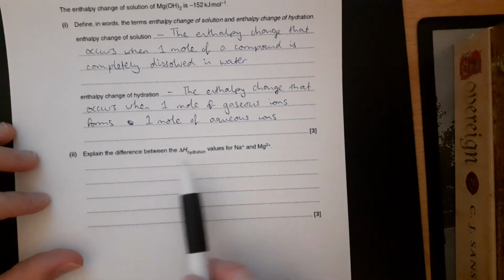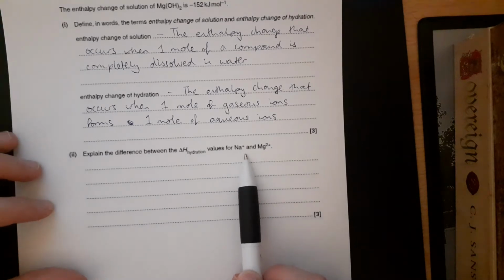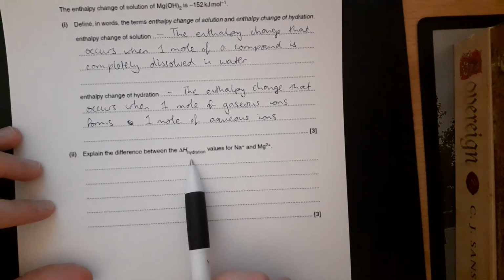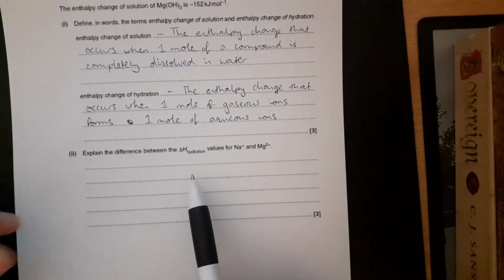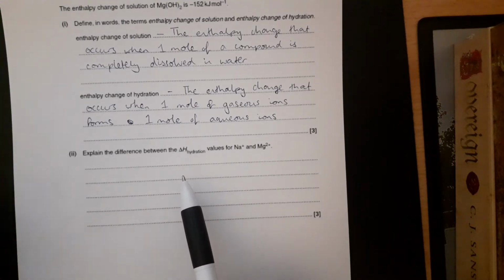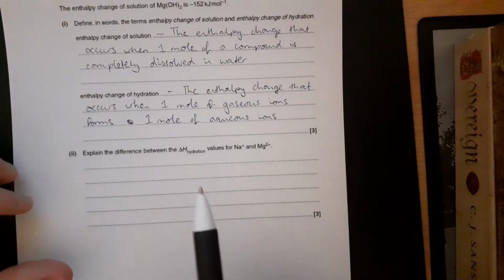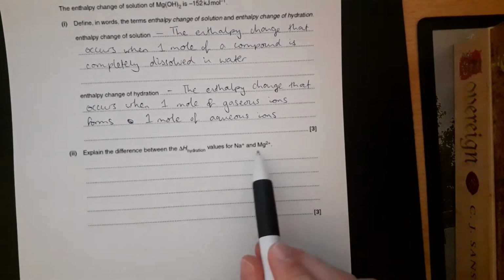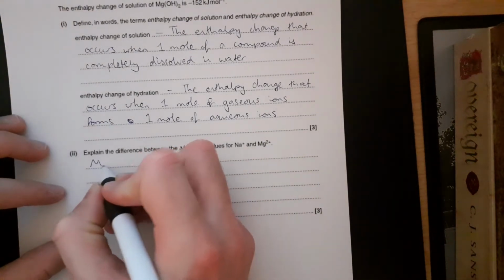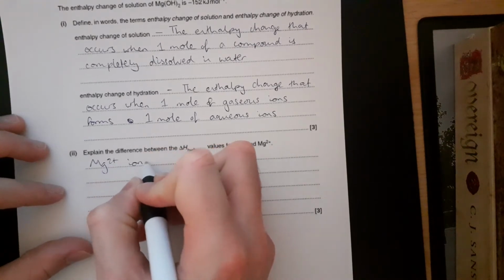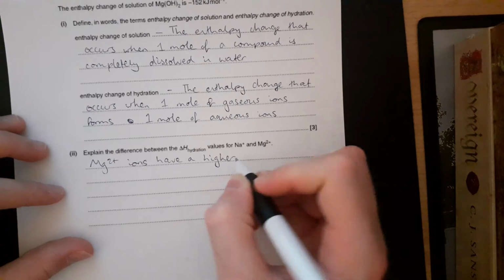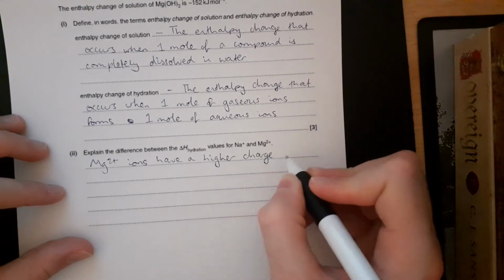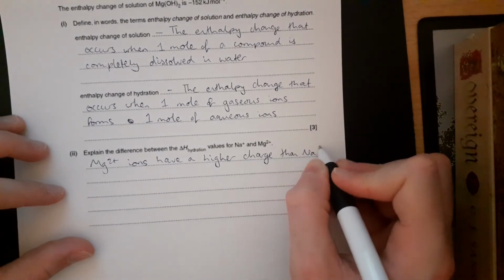And then this is a similar question to the one we saw in the previous video. We're comparing the enthalpy of hydration values for two different ions. And so it's the same factors that it always is: charge and radius. So let's start with the charge. That's clearly different. Mg2+ ions have a higher charge than Na+ ions.